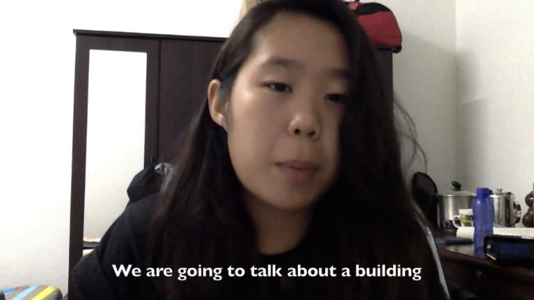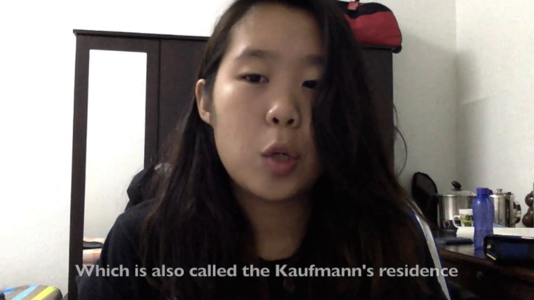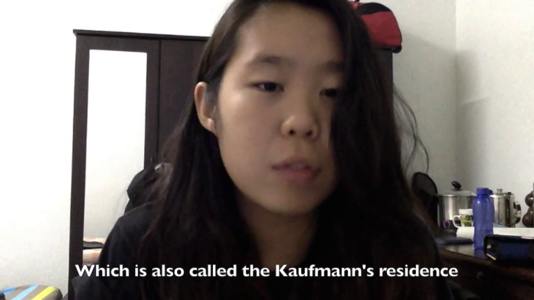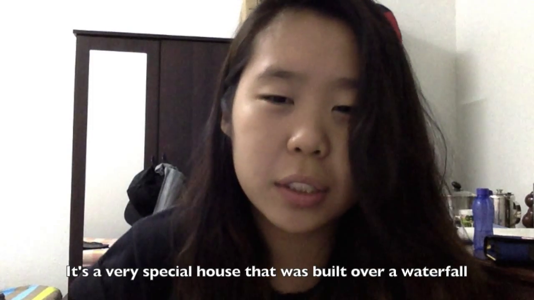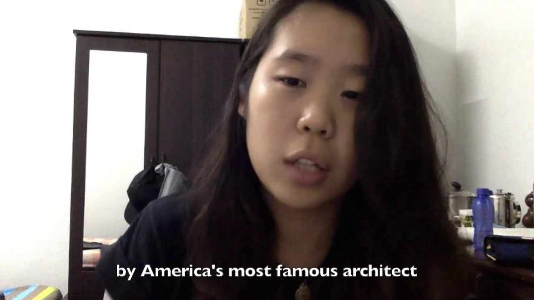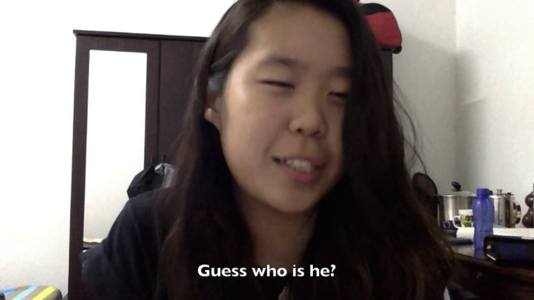We are going to talk about a building that we all admire called Fallingwater, which is also called the Kaufman Residence. It is located in Pennsylvania, United States. It's a very special house that was built over a waterfall by America's most famous architect. Guess who he is? Frank Lloyd Wright, of course.